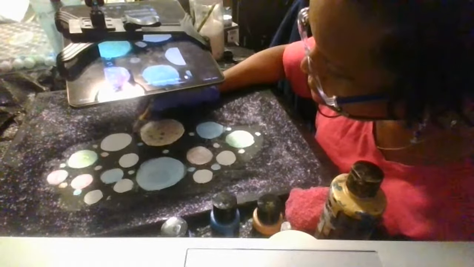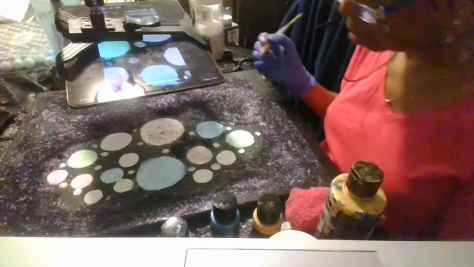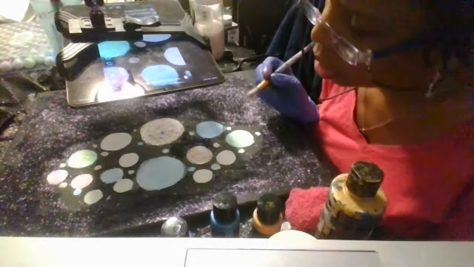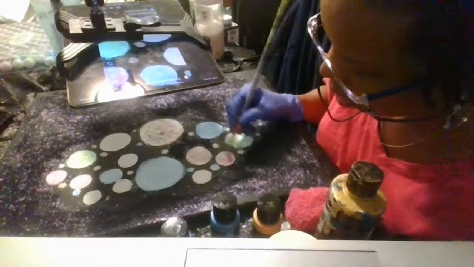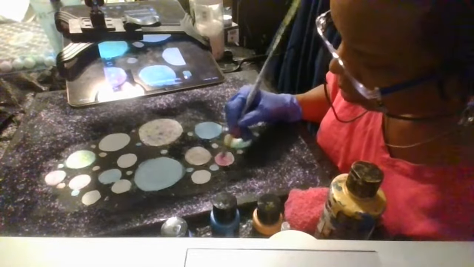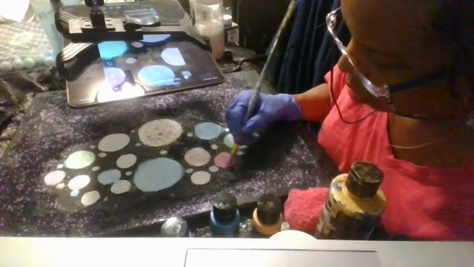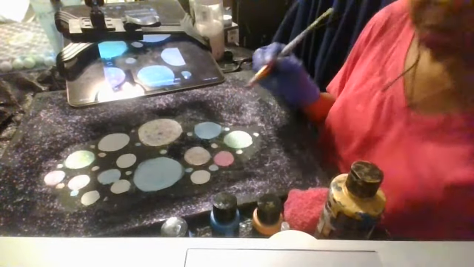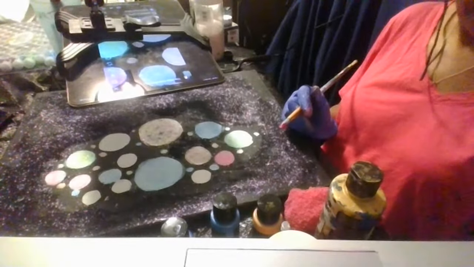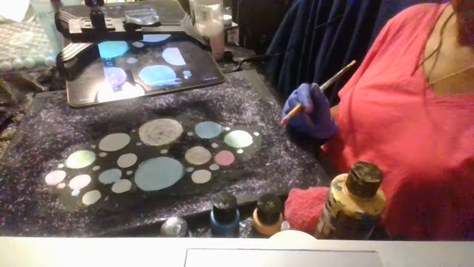I'll paint this purple. I think I've painted that before. All the little ones are done. Put some pink here. And then do the purple already.